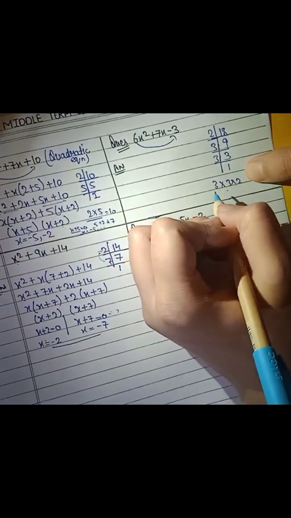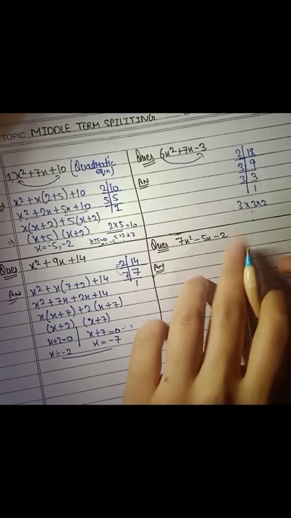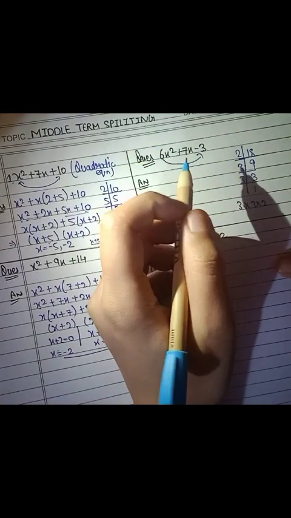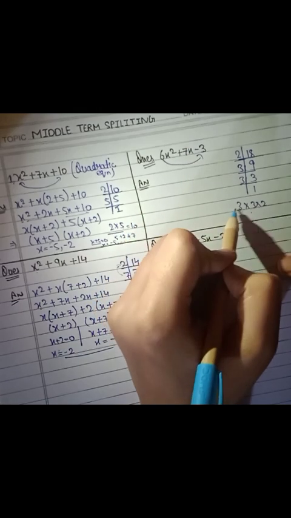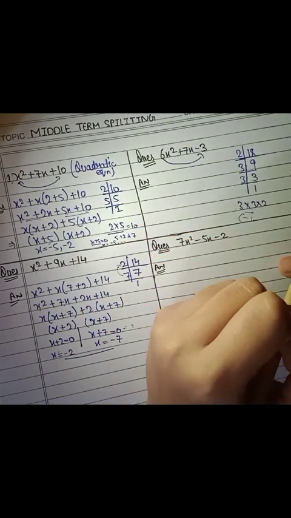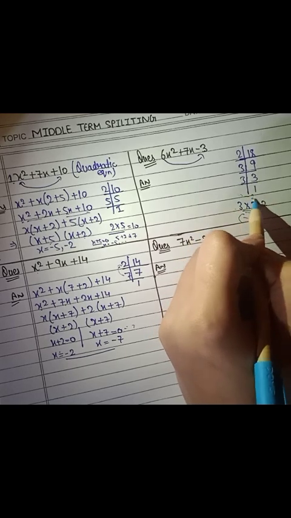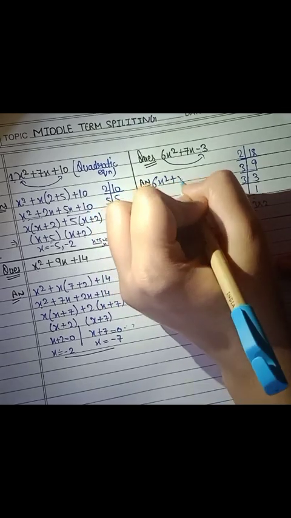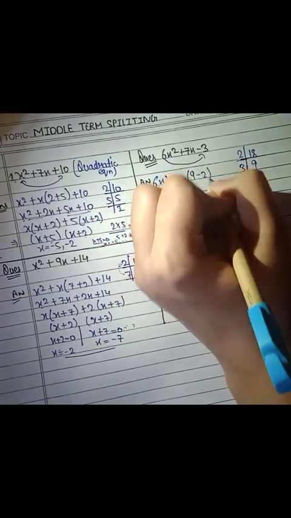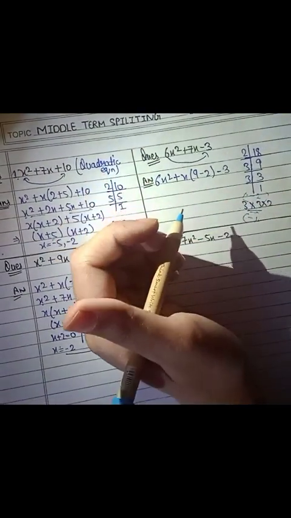We get 3 into 3, which is 9, and then 2. Then we take it as 9 minus 2. Because of the constant minus 3, we have to subtract it in place of adding. So 6x square plus x, 9 minus 2 in brackets, minus 3. Now just solve this equation like we have done before.